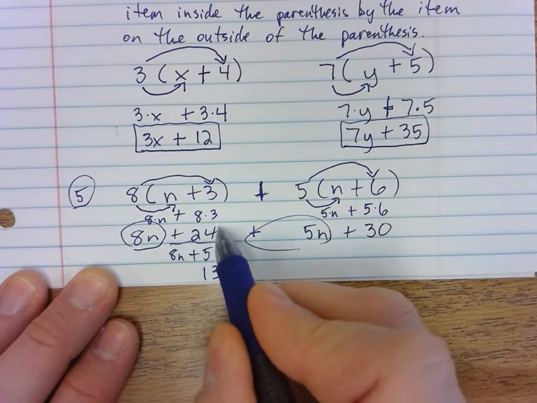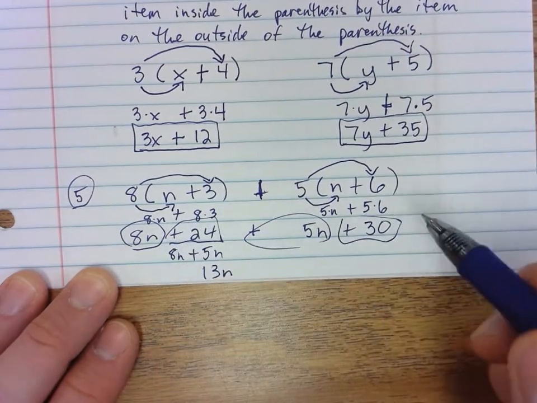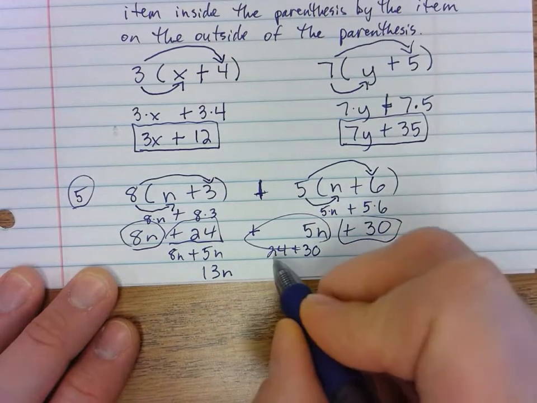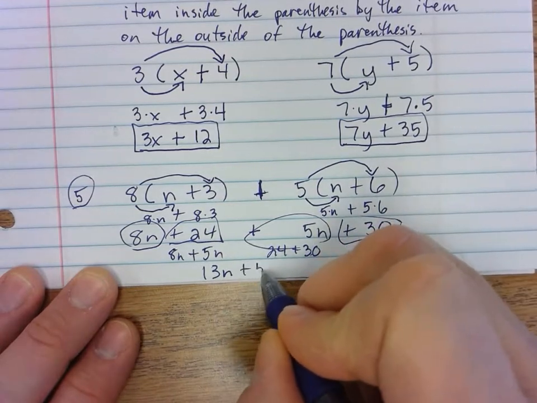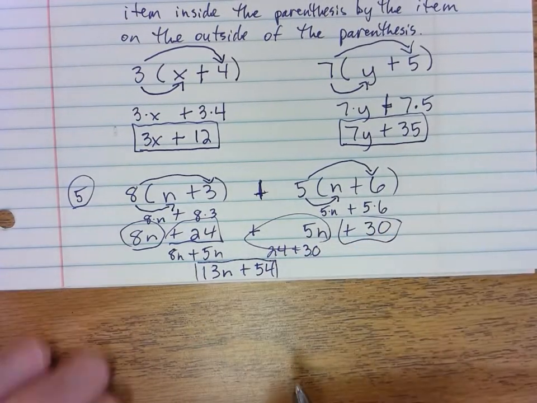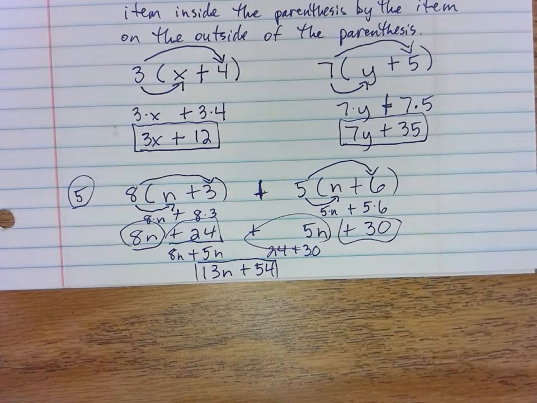All right, and then I've got my constants, 24 and 30. So if I add the 24 and 30 together for my constants, 24 plus 30 would be a total of 54. And then you can see that it would be my simplified answer for this particular one after I do distributive property and combine my like terms and then combine my constants. I got 13n plus 54.